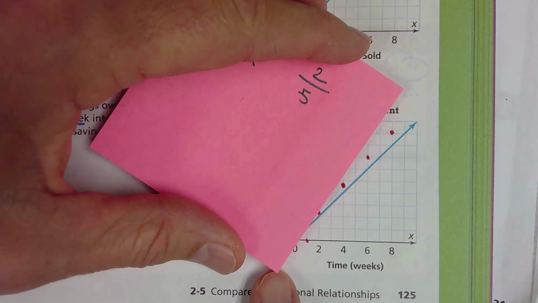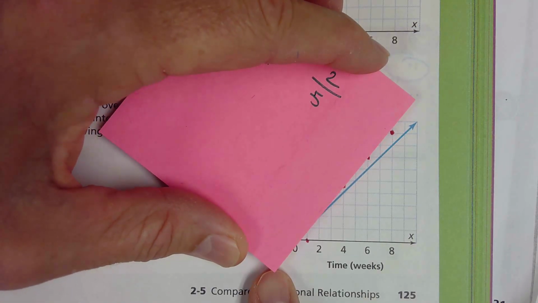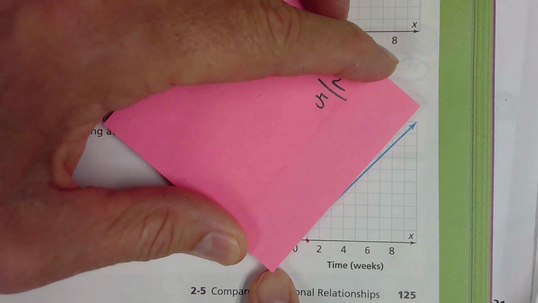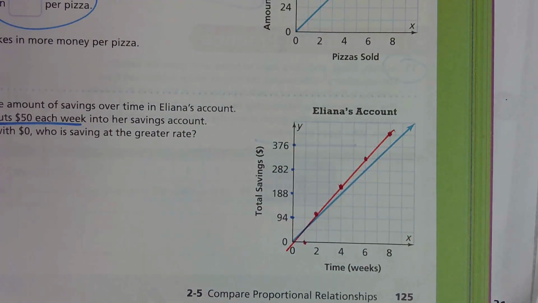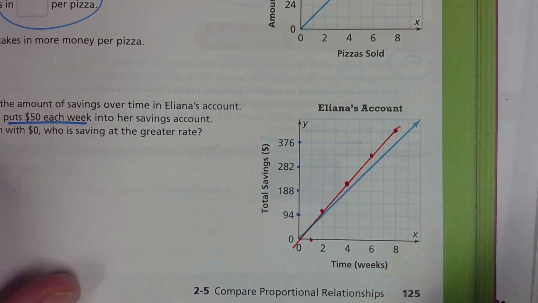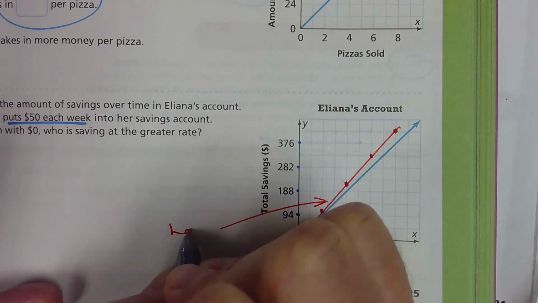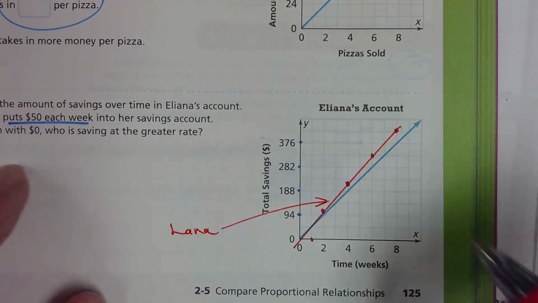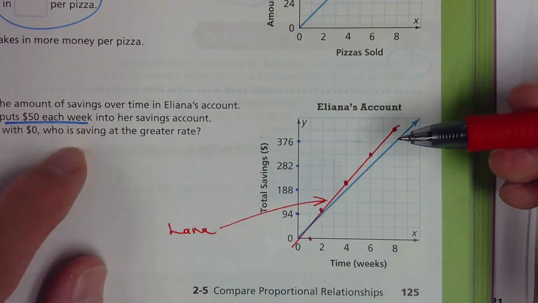I'm going to start at the origin. So Lana, that's her graph. And she's putting in 50 each week.